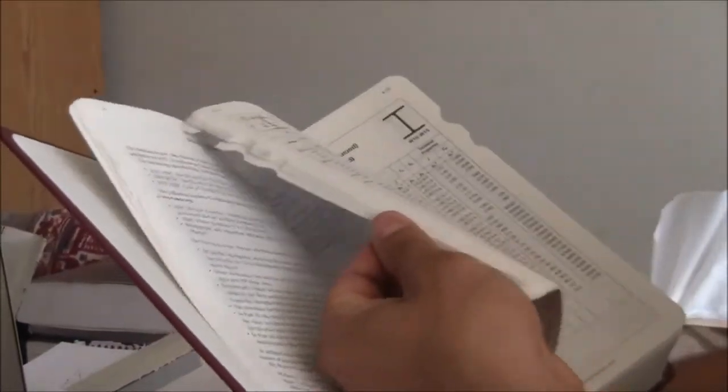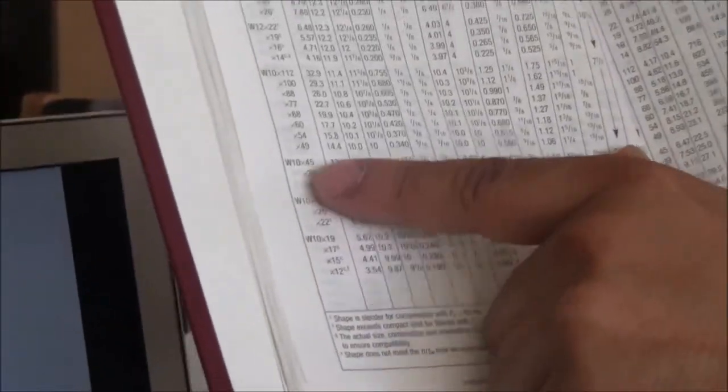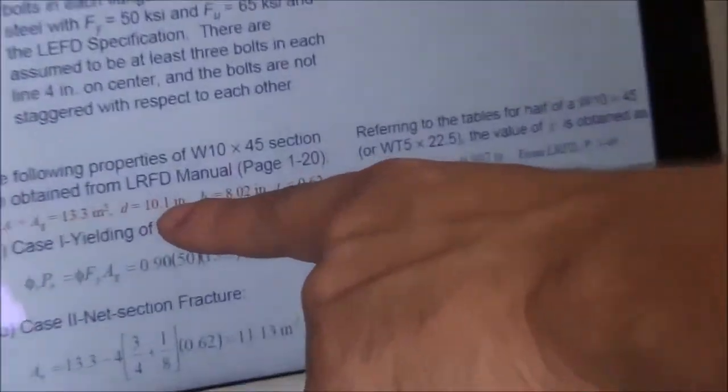So let's just go there. W10 by 45. A gross is 13.3, as you can see here. D equals 10.5, which you can assume is 10, but the actual D is 10.1.